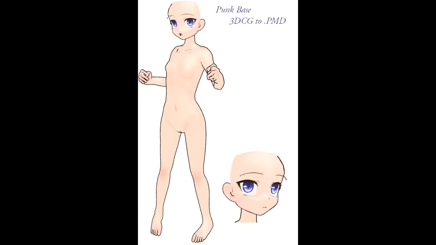I chose to use this base because the face is masculine enough that if I was ever interested in making a Len model, which I don't know if I'm going to make a Len model, probably not, but if I was ever interested, it probably would not be that difficult to edit it together with this face.